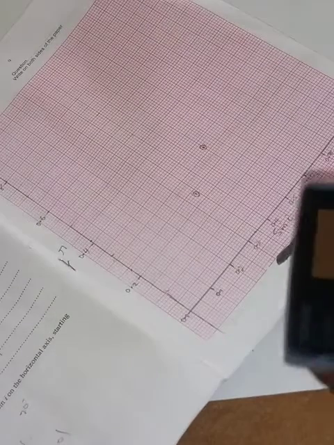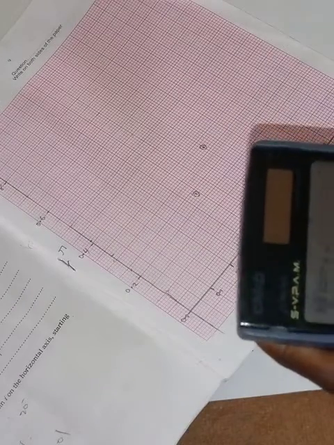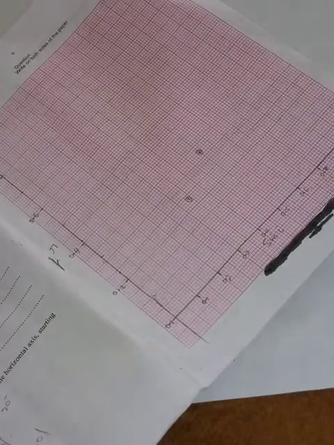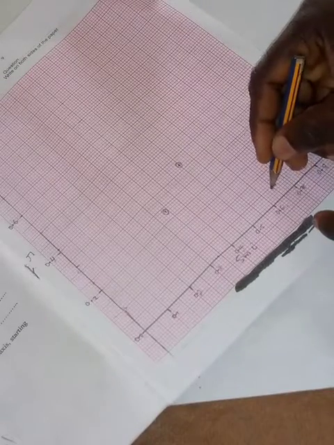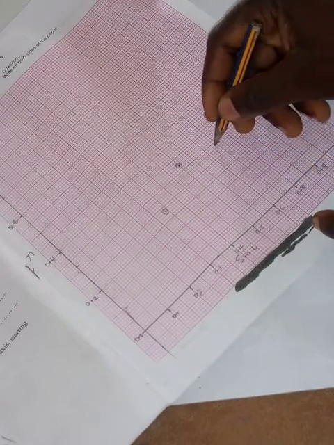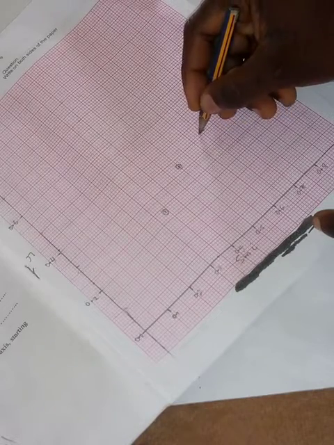So I'll have to trace out 0.643. The closest point to 0.643 is 0.6. So I have 0.643 minus 0.6. That's 0.043 divided by 0.01. So that will give me 4.3. So I have to move 4.3 places from 0.6 here. So I have 1, 2, 3, 4. So I'll just trace it up to the point that I marked on 0.4, to this point here. So I'll mark it. So that is how I will do it for all the others.